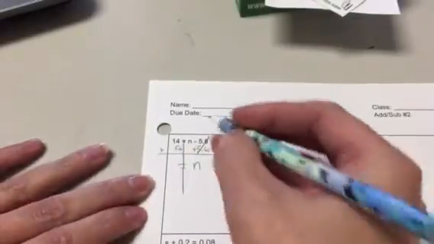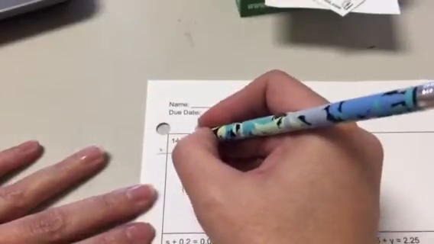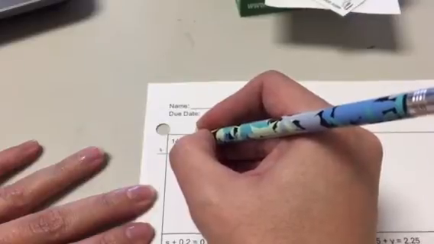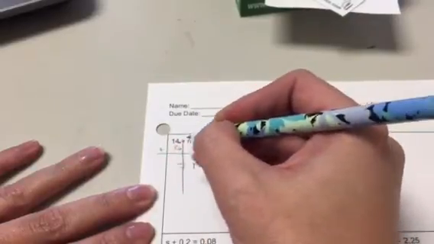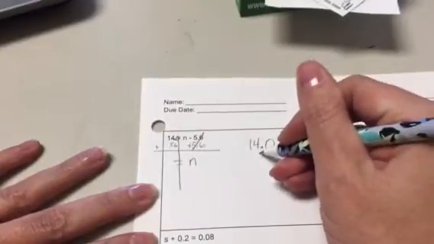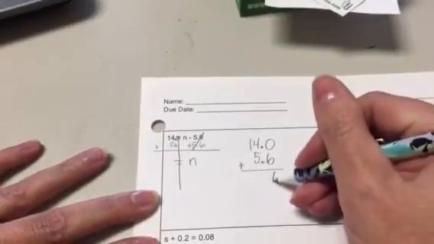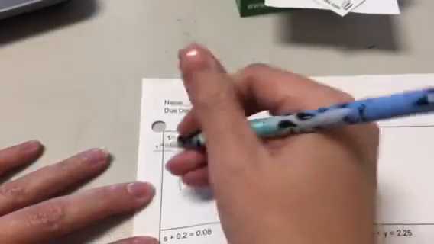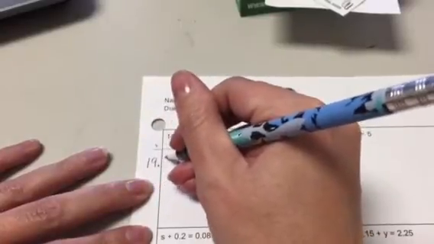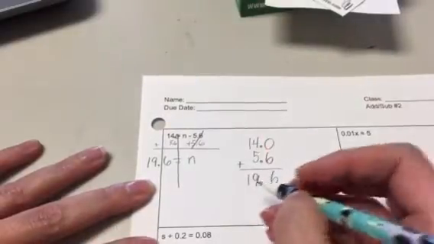Now on this side, you have to make sure you line up the 14 and the 5.6. In a whole number, the decimal comes at the end. So I'm going to put the decimal there, and it's kind of like I have a 0 over the 6. Let me show it to you a little bit bigger over here. It's 14.0 and 5.6. So I'm going to add those together, and I'm going to get 19.6 for my answer.